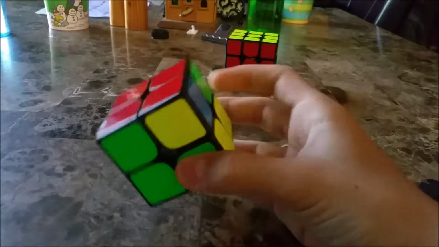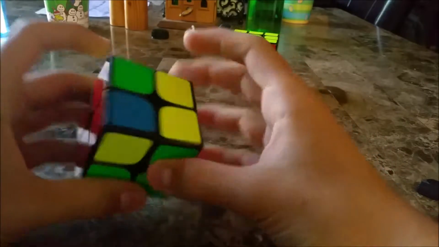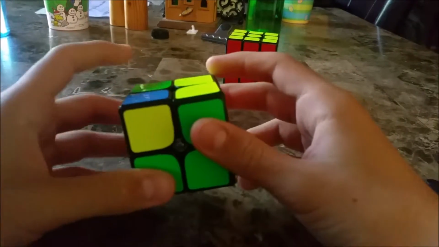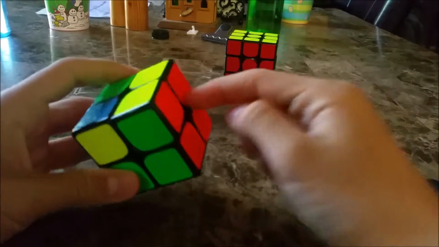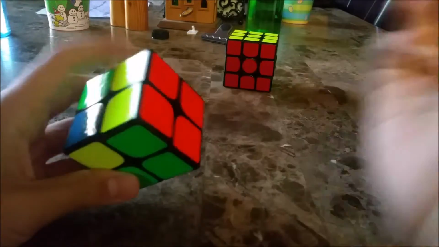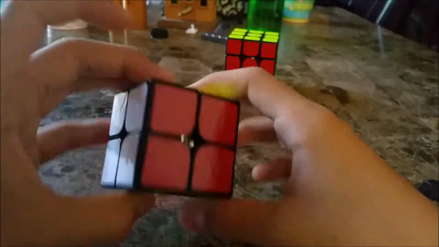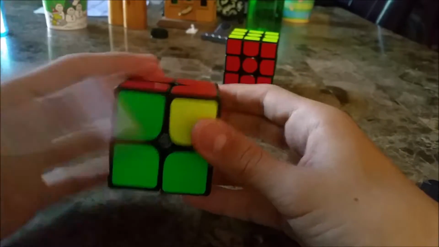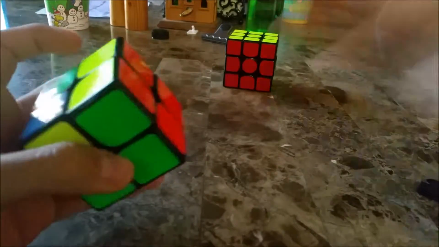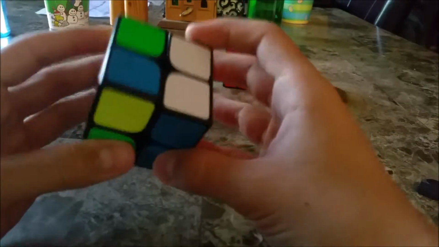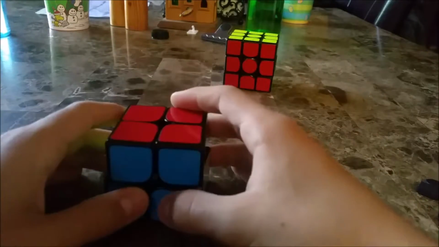Okay. Sorry. For this case, I actually thought of this myself. It's actually pretty dumb, but it works. I have opposite colors here and a bar right here. And for this, if you just turn it around, you actually just have a J-perm or a T-perm or whichever algorithm you use. So it doesn't matter how you hold it, just turn it around, you're still going to have a J-perm. So you can just take care of the J-perm there.